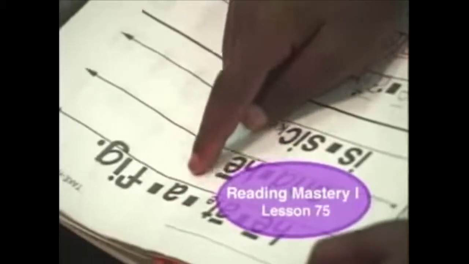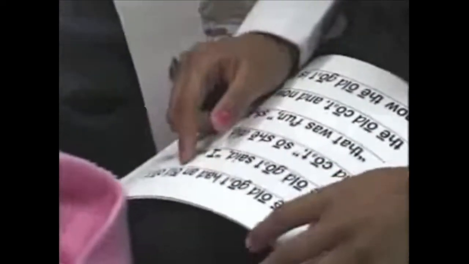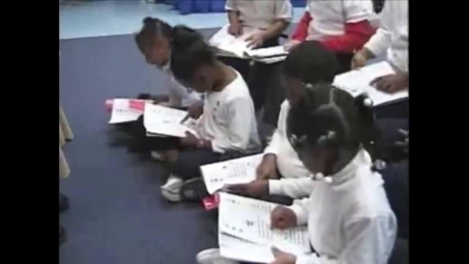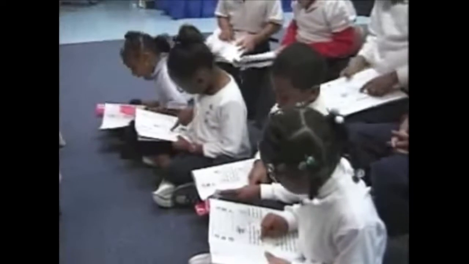Get ready, what word? A. That's the next word. Get ready, what word? A. That's the next word. Get ready, what word? B. Get ready. The old coat had an old coat. Again, get ready. Everybody get ready. The girl got wet. Next, get ready. He has a hat. Everybody get ready. He has a hat.